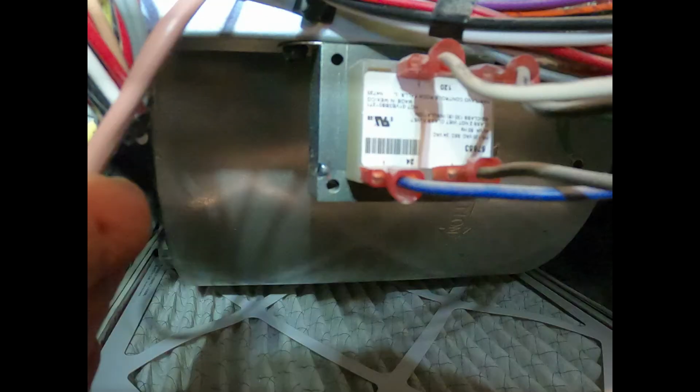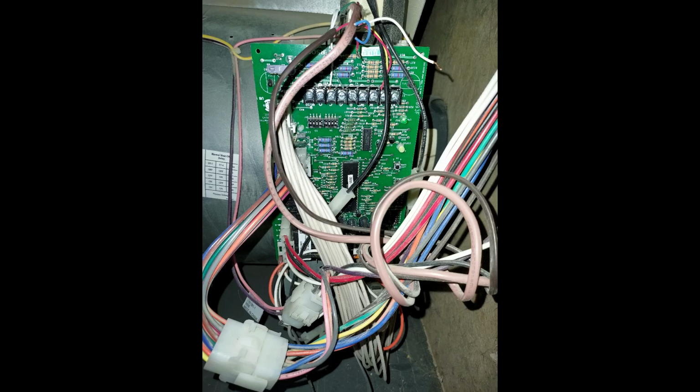This is what's called a transformer. So it'll take incoming 120 volts and step it down to 24 volts for the low voltage system. Your motors, they'll run off of 120 volts. The low voltage side would be your control board, pressure switch, the different limit switches. So that's what's called a step down transformer.